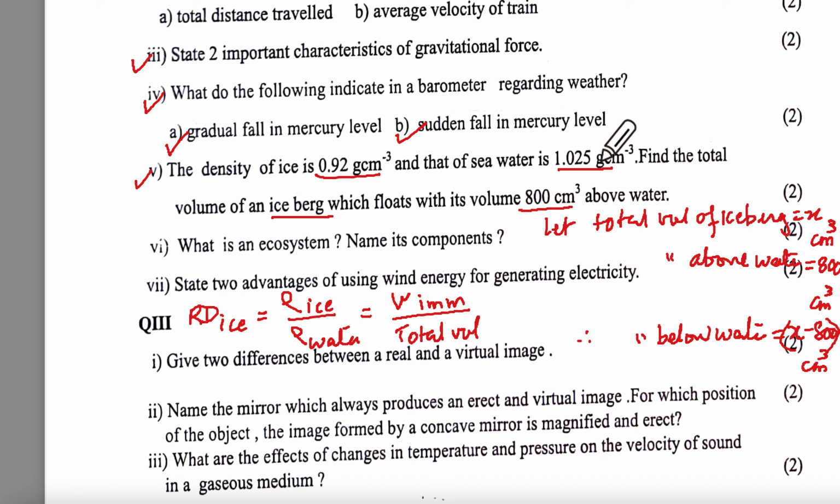Understanding? Density of ice is given as 0.92. So 0.92 gram per centimeter cube upon 1.025 gram per centimeter cube will be equal to x minus 800 upon x. You understood?